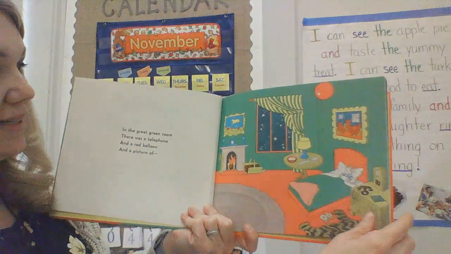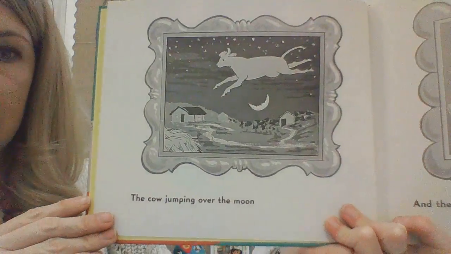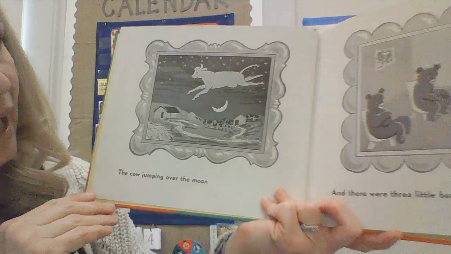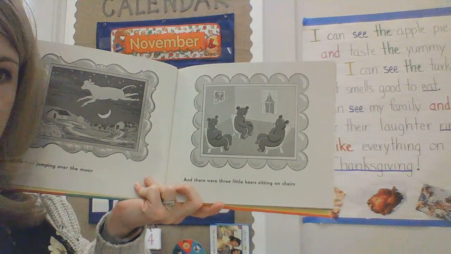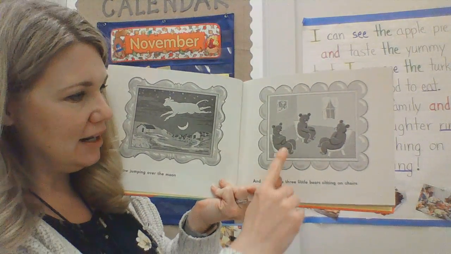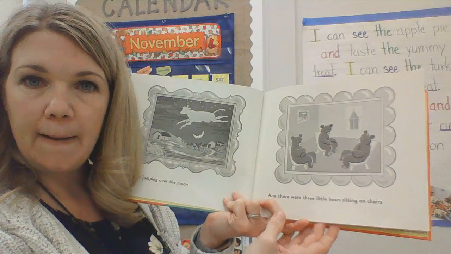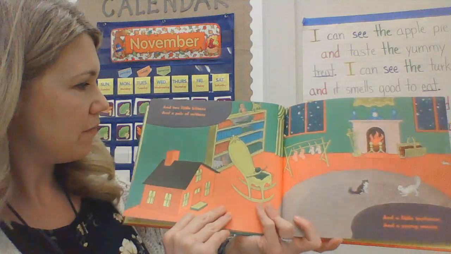And a picture of the cow jumping over the moon. And there were 3 little bears sitting on chairs. Let's count those little bears. Ready? 1, 2, 3. Wait a minute. Bear, chair. Those words rhyme.